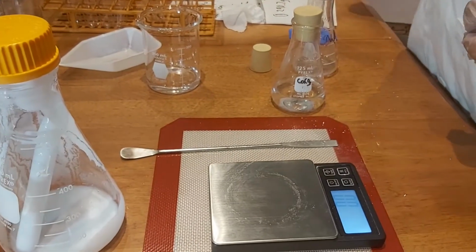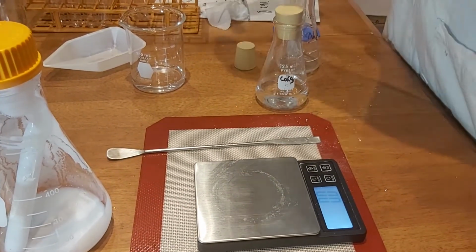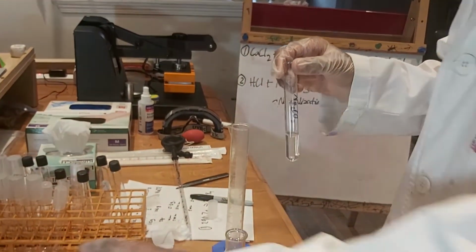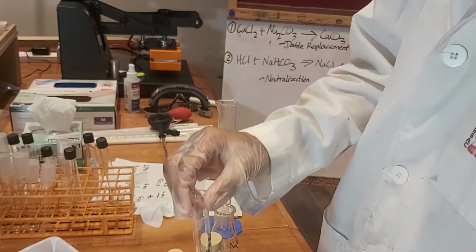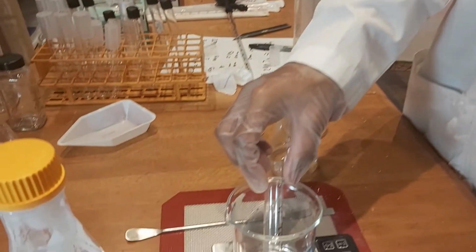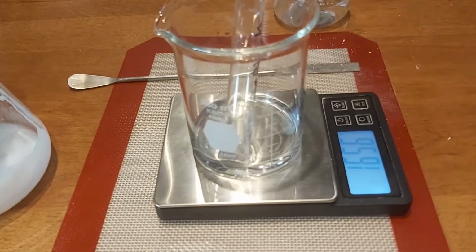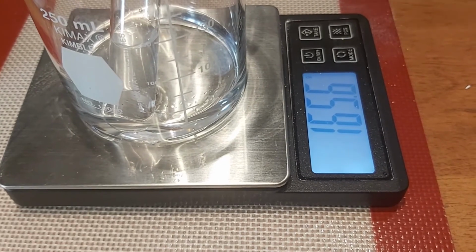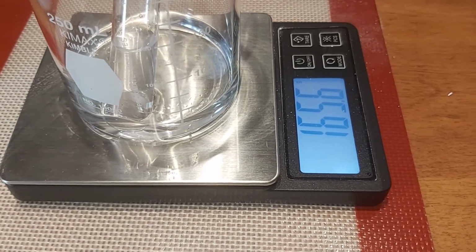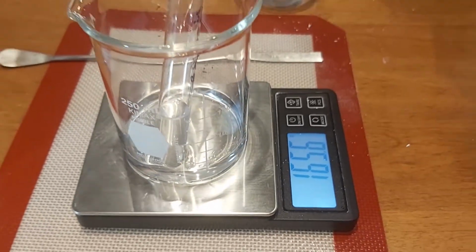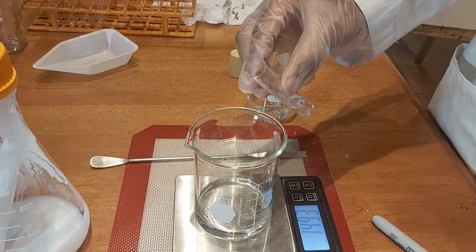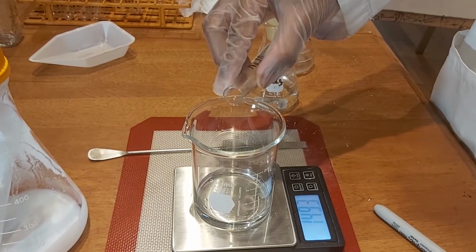For equation number 1 in a closed system, and now we're going to test this with an open system. We had our beaker, a test tube of sodium carbonate. Now we're going to put this. Now our mass is, for the second open system, 165.6 grams, and this is before the reaction. And now we're going to be testing the mass after the reaction to see if the mass increases or decreases.